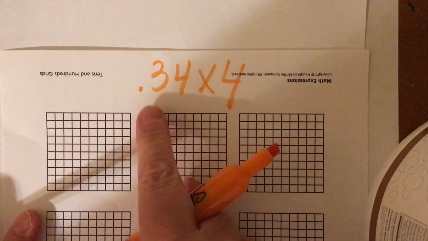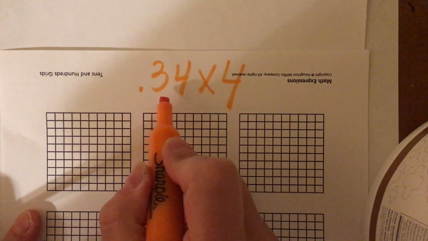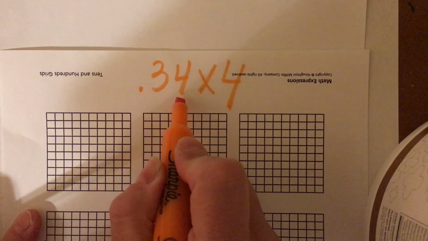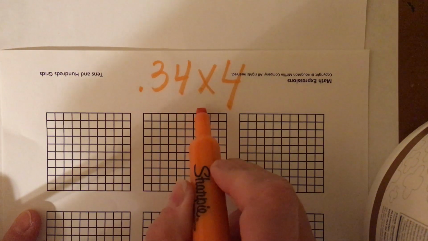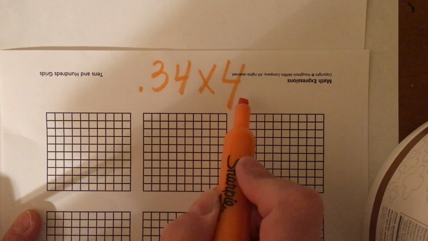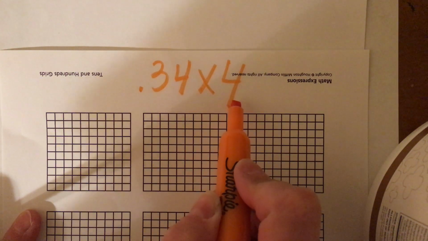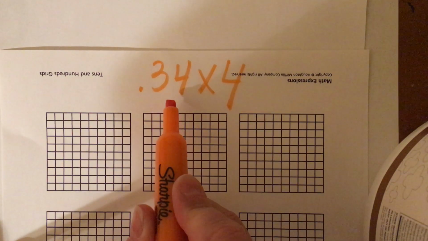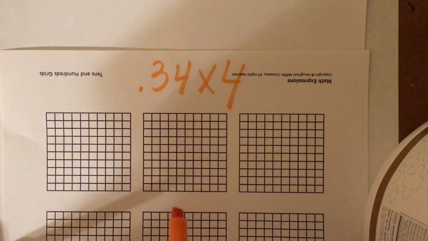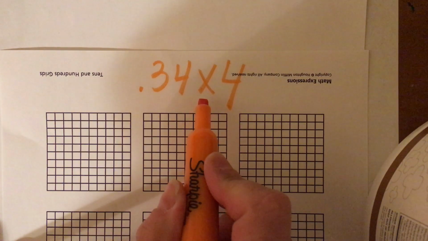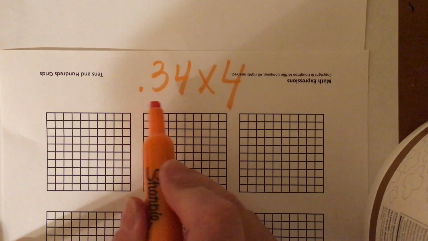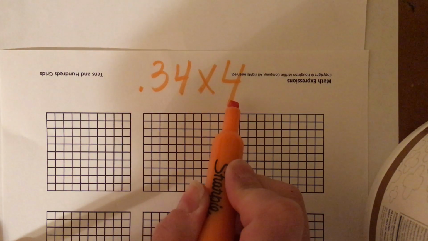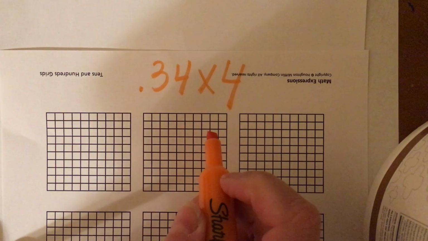So the first thing is I'm going to look at the decimal, and I know I have tenths, hundredths, 34 hundredths times 4 groups. So that means I need to show 4 groups of 34 hundredths. And by the way, it doesn't matter if you write 4 times 34 hundredths or 34 hundredths times 4.